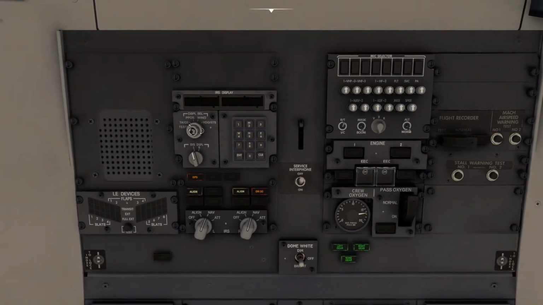Okay, then you can move this to heading status over here, and I've got it set to instant alignment, so it's going to say 0. If you didn't have it on instant alignment, you'd see a number of minutes pop up with how long it's going to take to align the inertial navigation system.